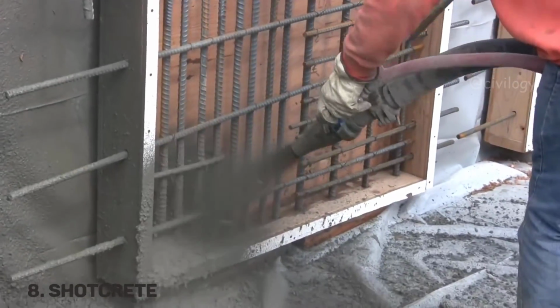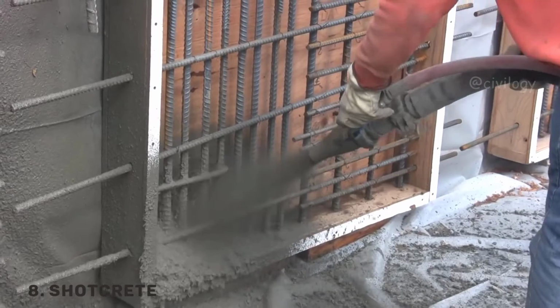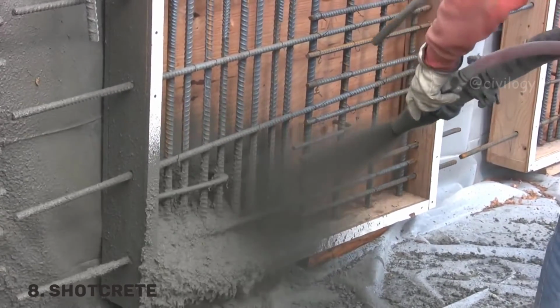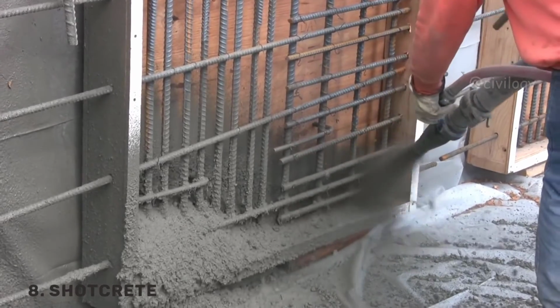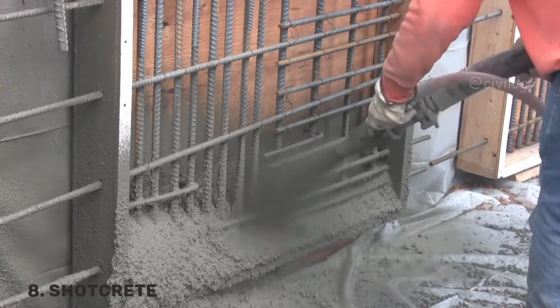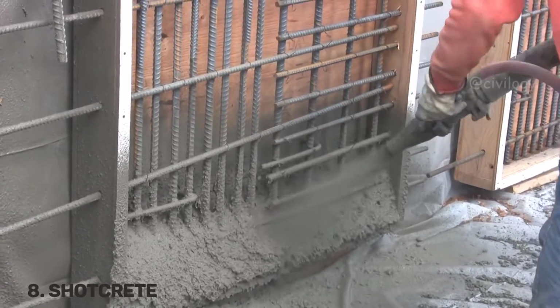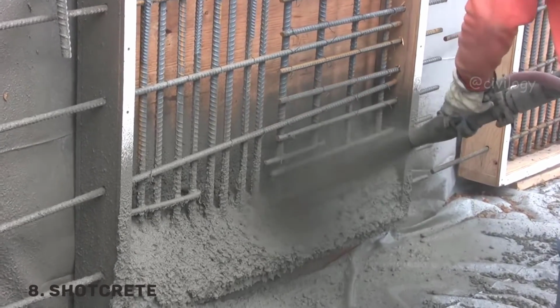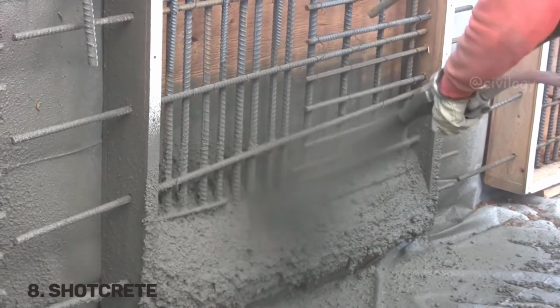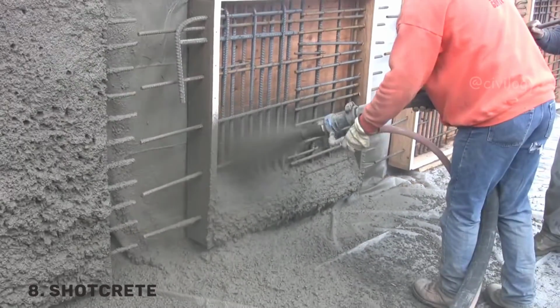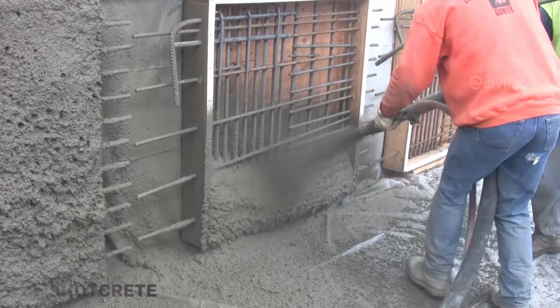Next, Shotcrete. Shotcrete is a concrete prepared in the same manner as ordinary concrete, but the difference is that they are placed differently. Shotcrete is placed with the help of higher air pressure through nozzles. The benefit of this technique is that the compaction and placing of the concrete will be done simultaneously. So this is a short description.